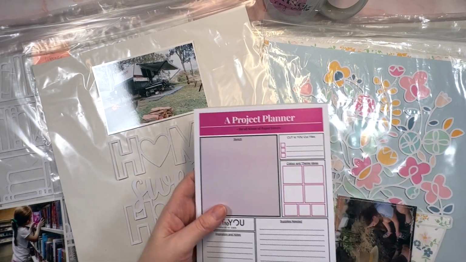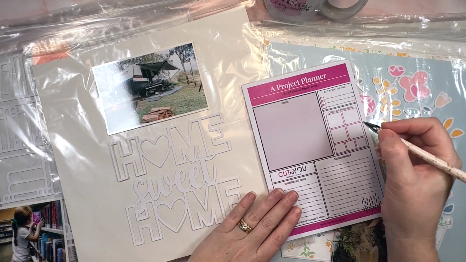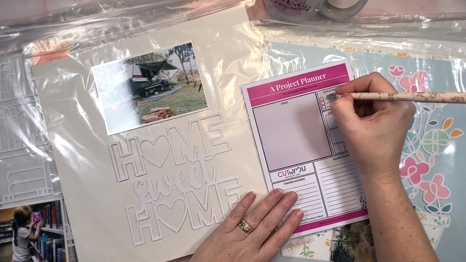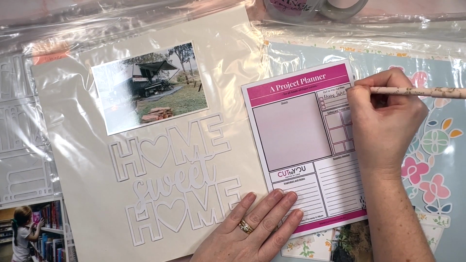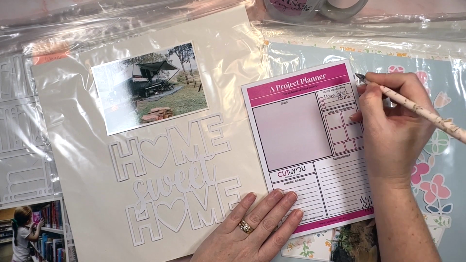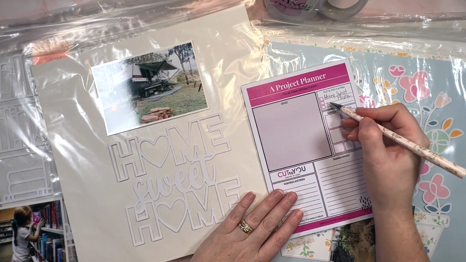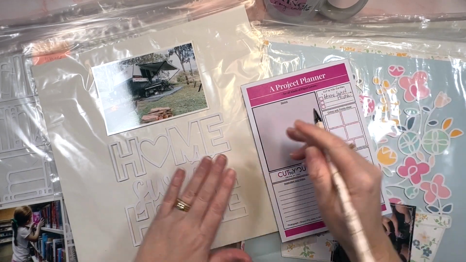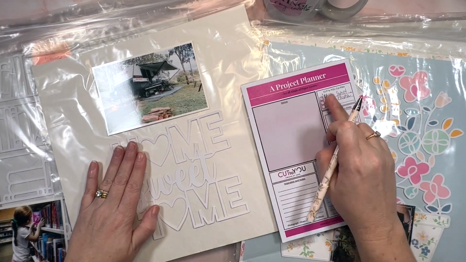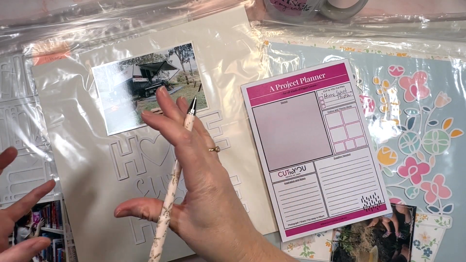So what I might do is just show you really quickly how I go about that. For this one, I would go home sweet home. And sometimes the good thing about this is you can write the cut file, or you can write your ideas for the cut files here. So you could write like butterfly or geometric. You don't have to know the name. You don't have to have the file cut. You could just write them out and have your little stack of projects that are planned.